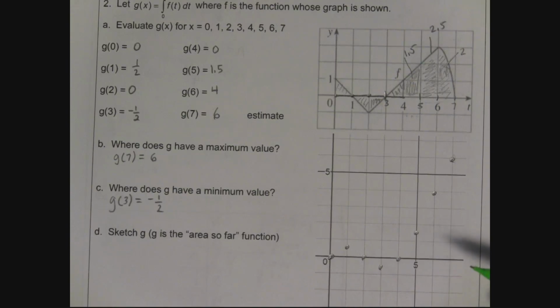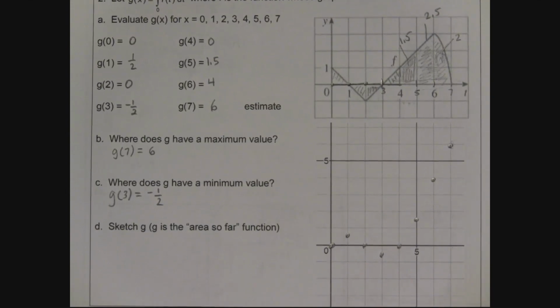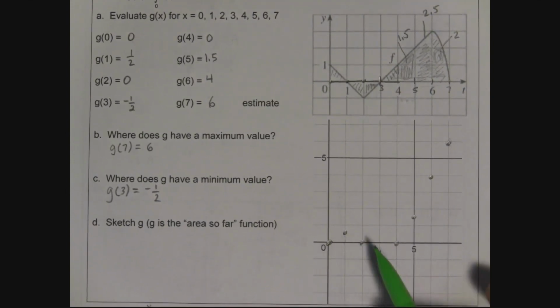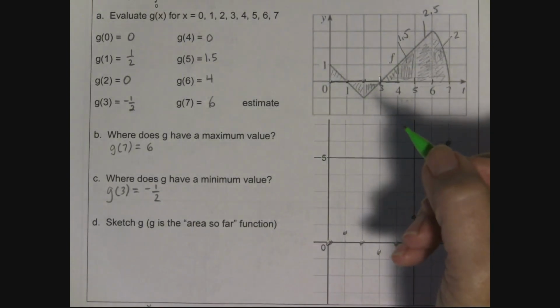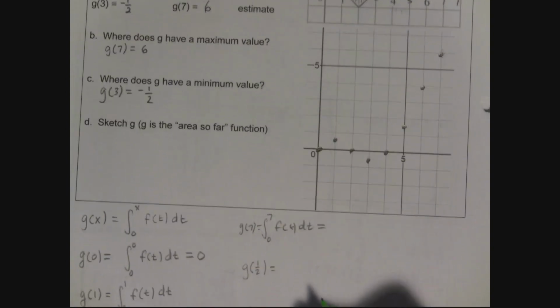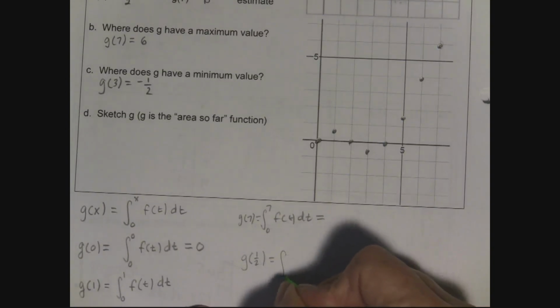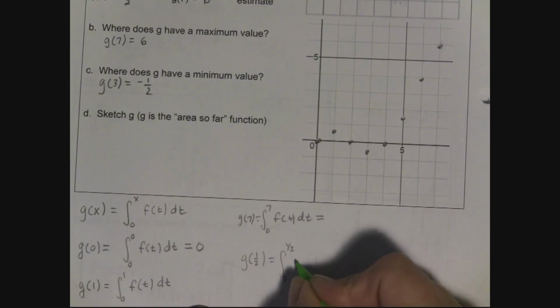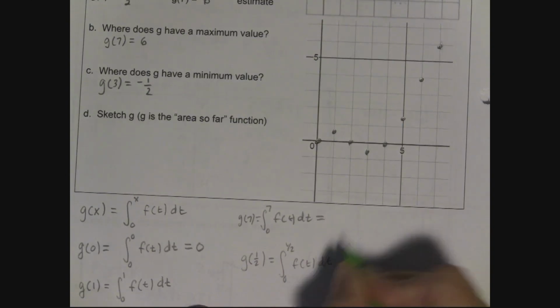And so they were just hoping that I would do a little sketch of that. So I have these points. I haven't found any values in between. If you wanted to find some values in between, you could. Not that I want to do that, but you could find G at 1/2, which would be the integral from 0 to 1/2 of f of t dt, right?